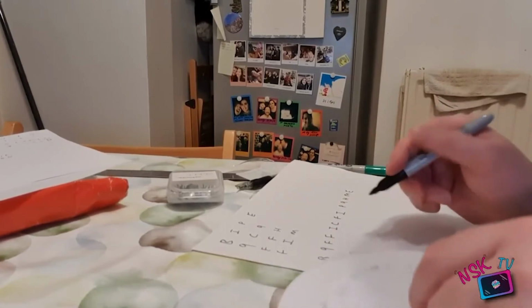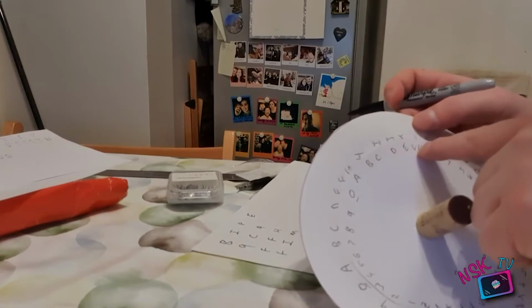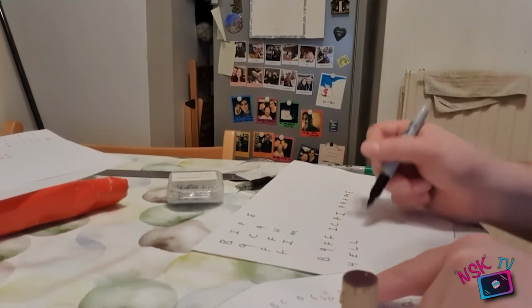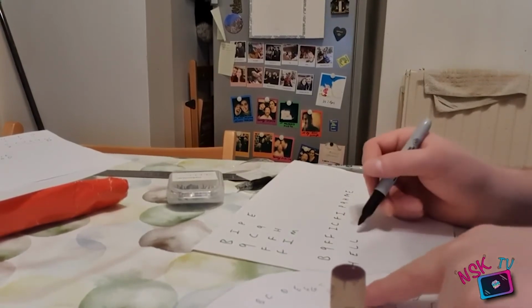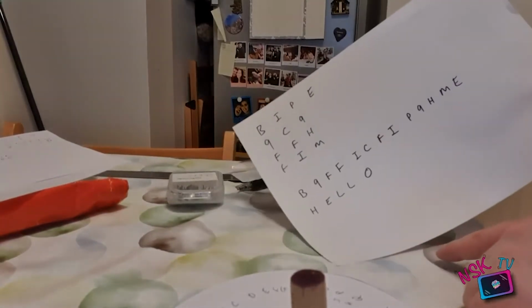So we look for our B's lined up, we look for our F, and it's in line with the L there. So we know that that is L, L. And then our I goes to O. Perfect. So we know that that says hello.